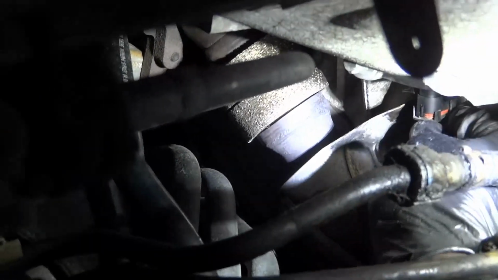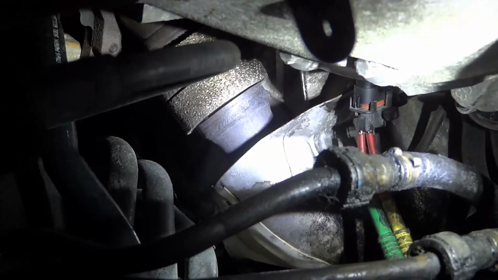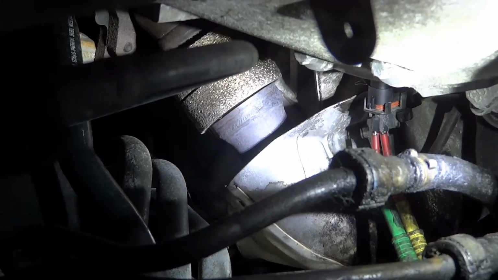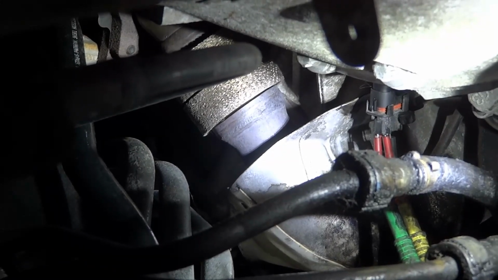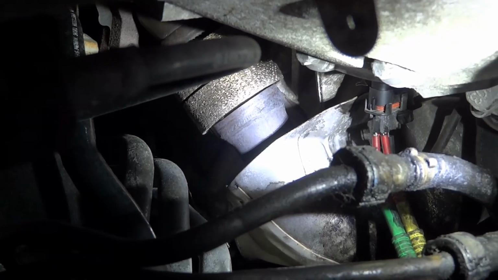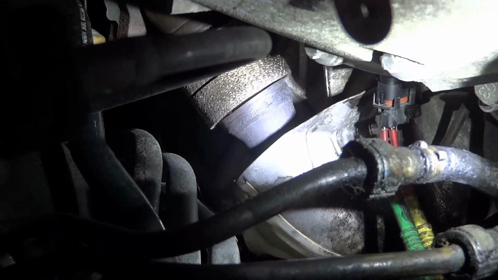Okay, so right there, the electrical connector is reconnected to the sensor. So now let's go back in the van and start it. If the problem was the sensor, right now there will be a square wave on the yellow trace and this van will start. So now let's go inside the vehicle and test our repair.